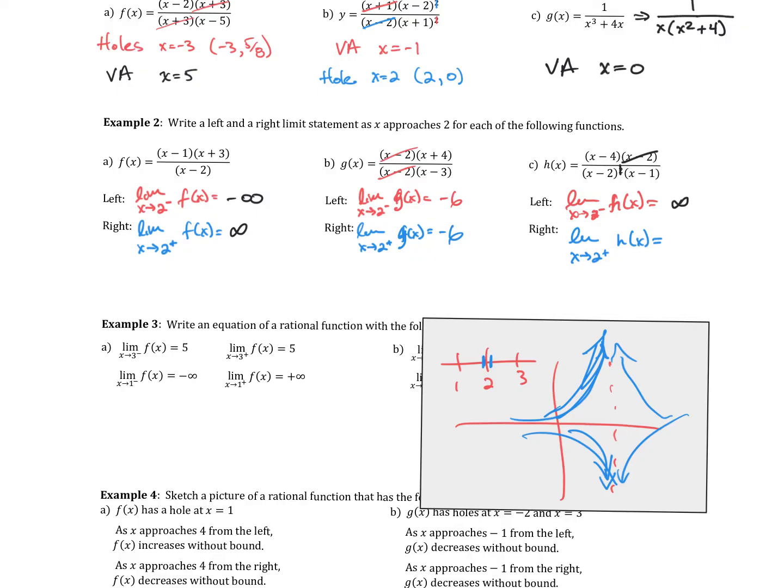All right, let's do it 2 from the right now. So how should I think of 2 from the right? 2.01, right? And so now, if I substitute in 2.01, what do I have up top? A negative over a really small what? Positive times a positive, so it's still a really small positive. So I have a negative over a really small positive, which is what? Negative infinity. All right. And so the way we read that is when we approach from the left of 2, it goes up. When we approach from the right of 2, it goes down. All right, that's really what's happening.